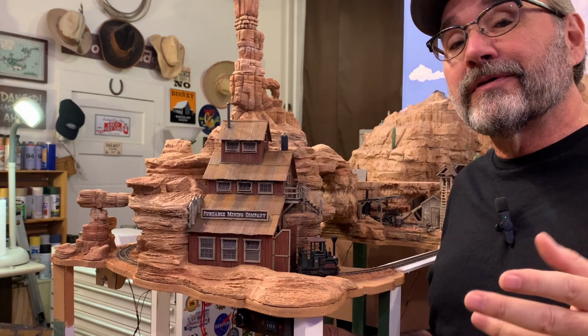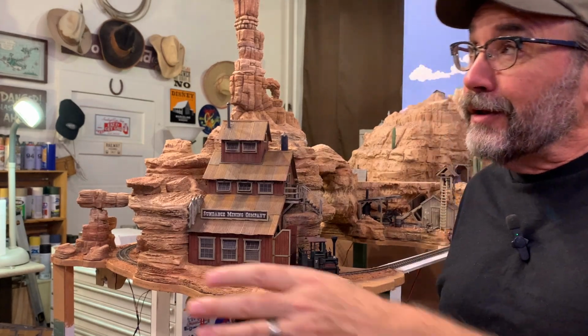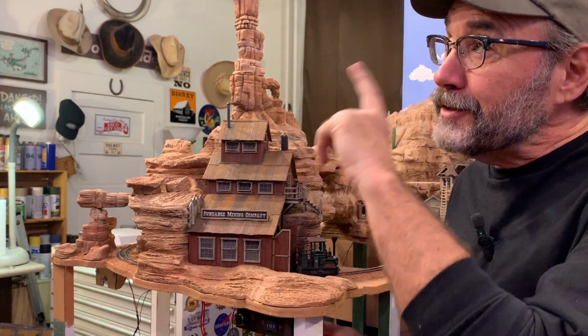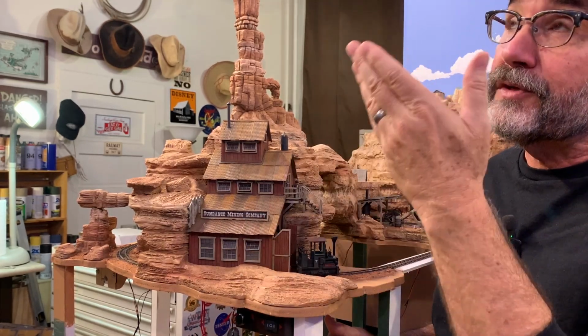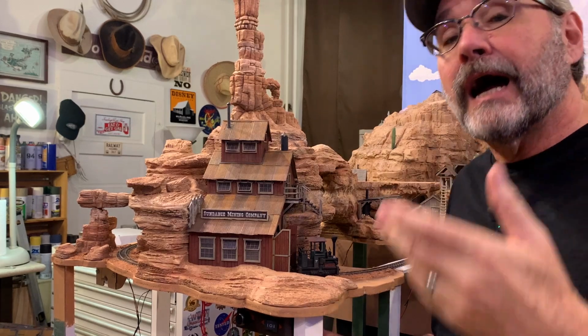But is the reverse true? Can you use forced perspective to make small structures appear bigger if they're closer to you? Turns out you can. So if you remember the buildings on Main Street, USA, with the windows getting smaller as you go up towards the top of the building, which makes the buildings look taller when viewed from the street, what if you did the opposite?